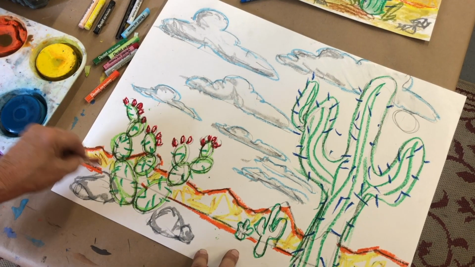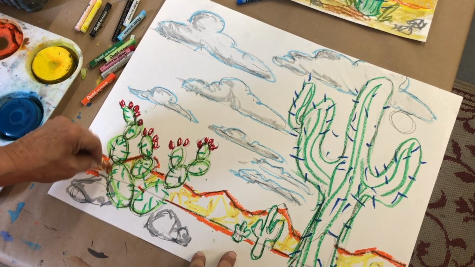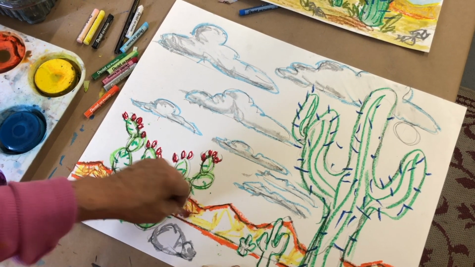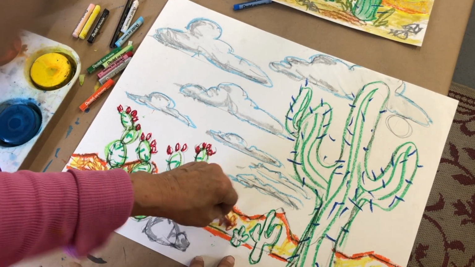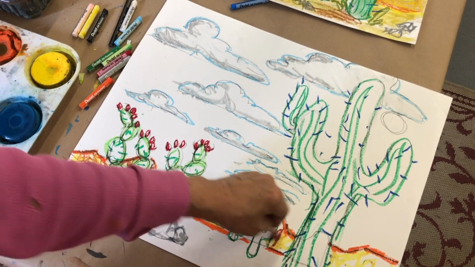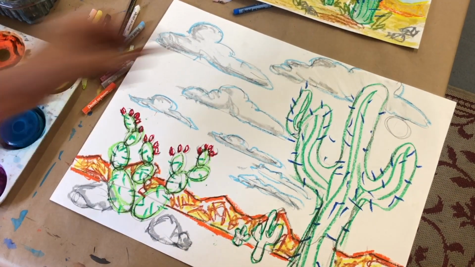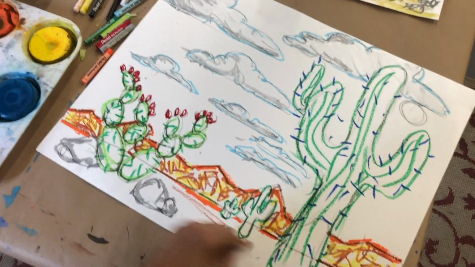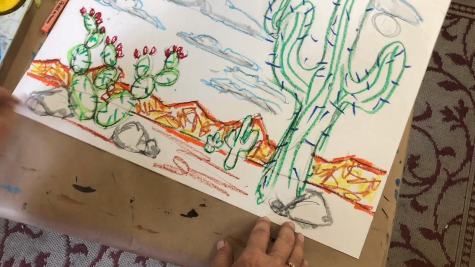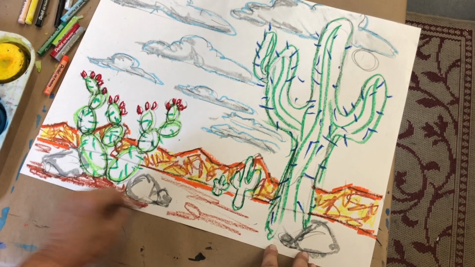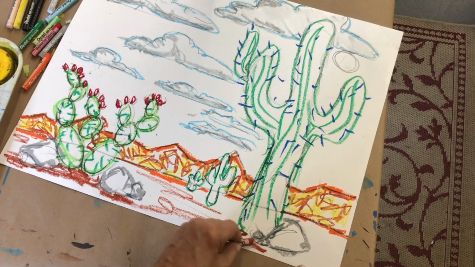Some brown. I'm leaving a little white paper because I am going to paint this, but I want a lot of texture on my mountains. Same with down here. I'll put a little bit of color down here, but not much. A little bit of shadow where my cactus and rocks are.